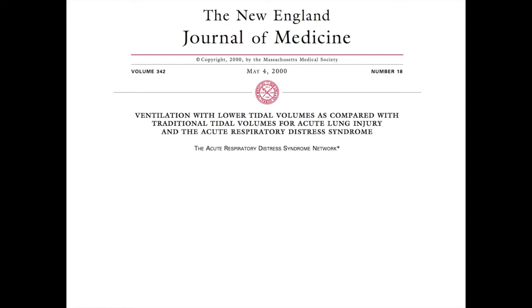This study basically showed that lower tidal volumes, that is, 6 milliliters per kilogram body weight, or rather ideal body weight, resulted in improved mortality compared to traditional tidal volumes.